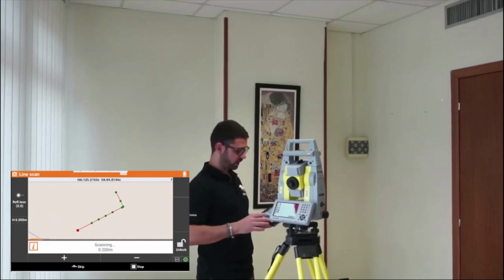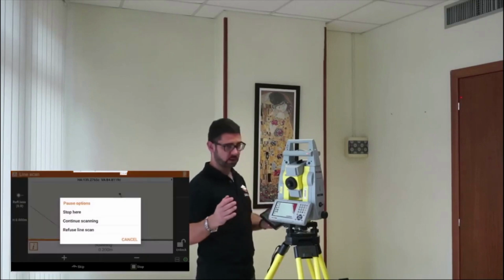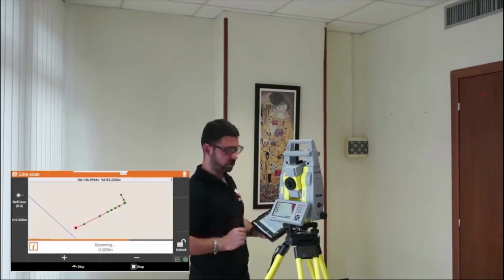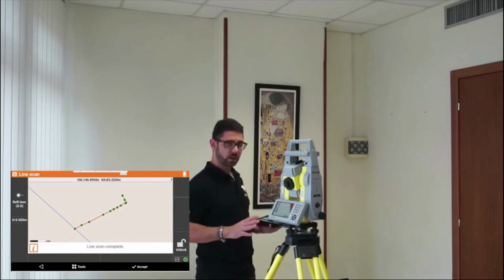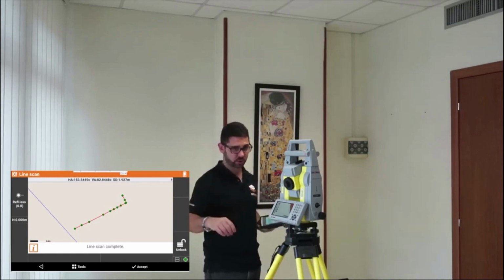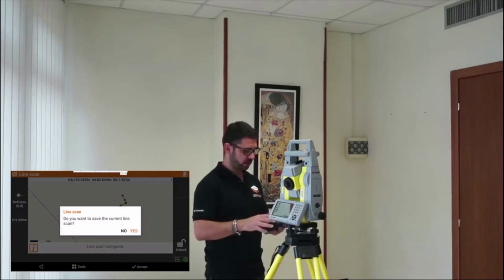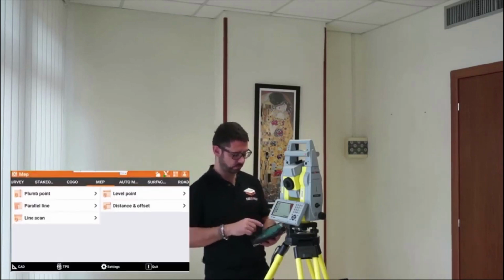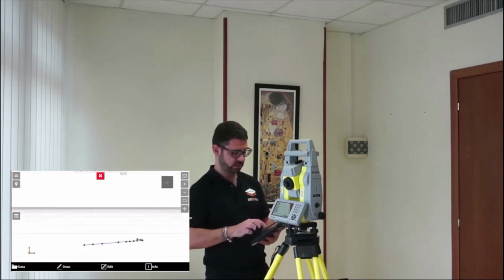Then after scanning the entire room, we can select stop, and we can stop here, continue scanning, or refuse the line scan. Stop here. So we can easily complete the horizontal section for the corresponding setup and automatically it asks: do you want to scan? Do you want to save the current scan? Yes. Do you want to perform a new live scan? No. And automatically on CAD we will have also the section already measured.